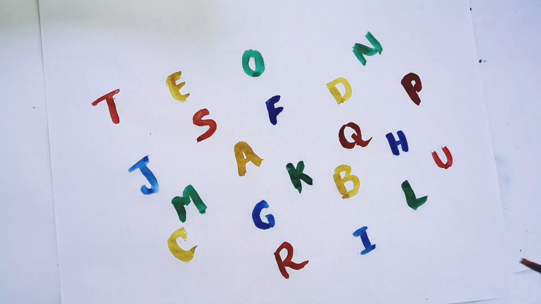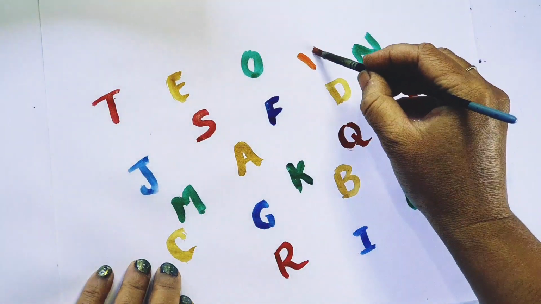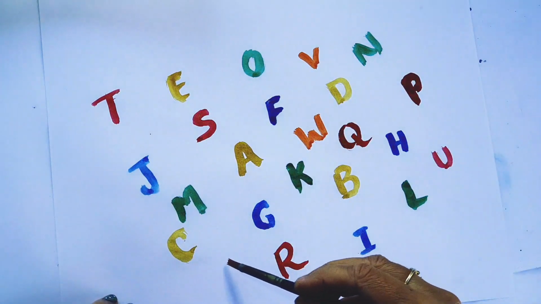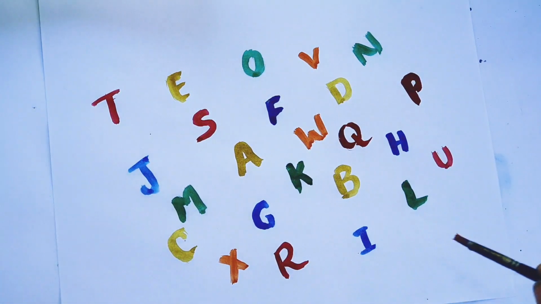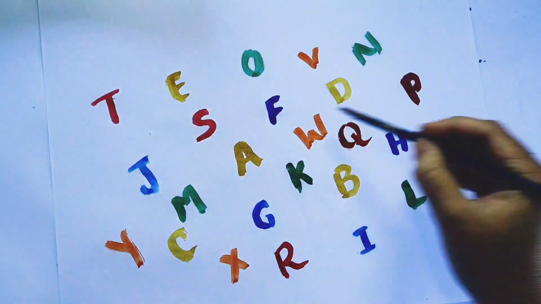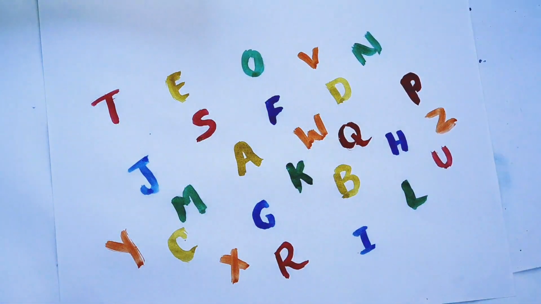Orange color. V. V for village. W. W for water. X. X for xylophone. Y. Y for yak. Z. Z for zebra.